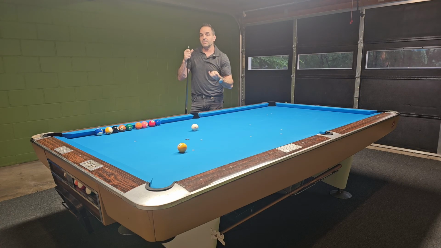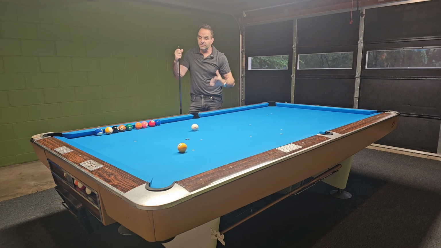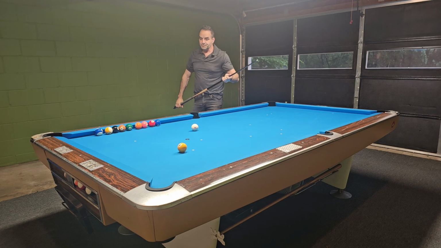So the biomechanics are behind the cue ball, and then the physics, energy transfer, thickness, and geometry are all thickness too. That's kind of the way I think about pool, and that's how I teach pool. Those are the three things I'm considering when I'm shooting a pool shot, okay?